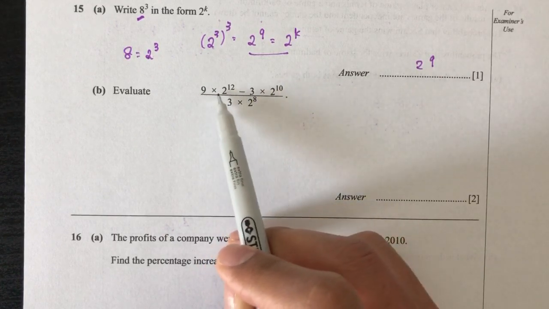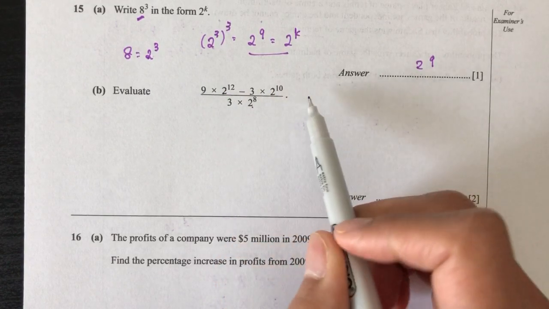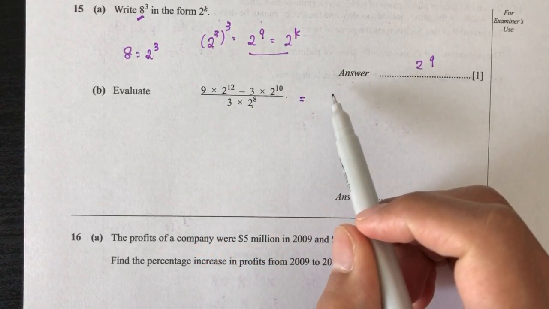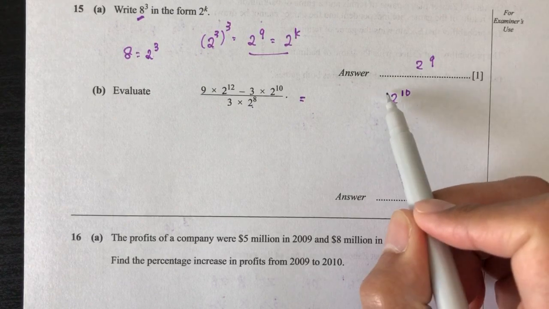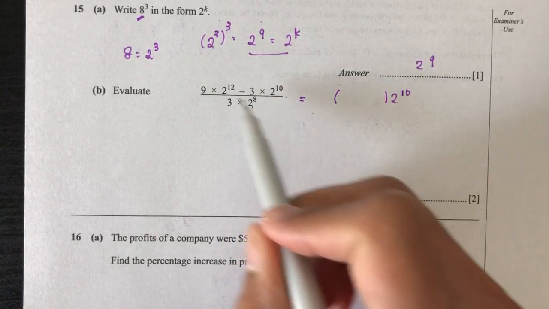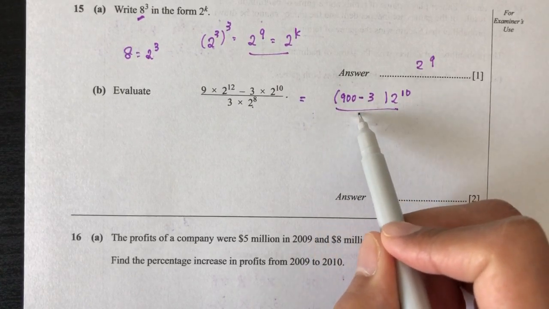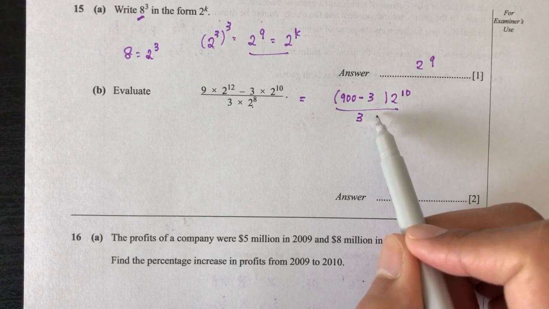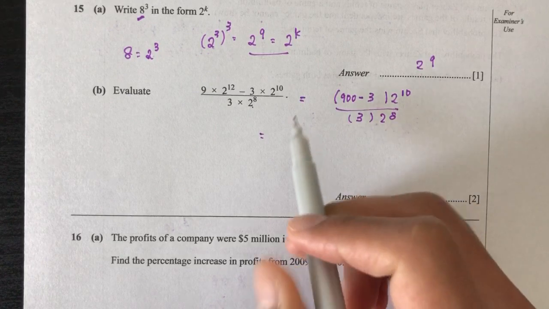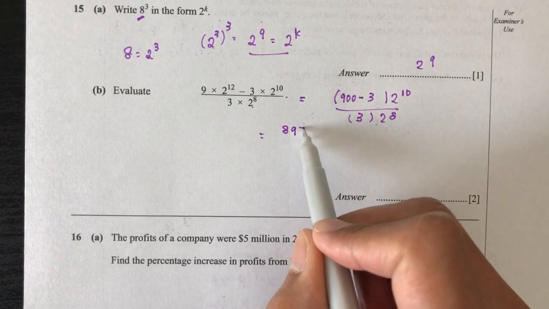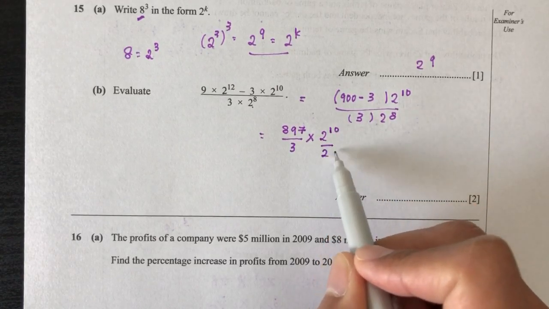So we can take the common factors out. You see we have power 2 here, power 2 here, power 2 here. We can take those out. So let's find the common one out. So on top we have 2 power 10, which is common. And then inside we have 2 remains, so 900 minus 3 divided by 3. And here we have 2 power 8. So what is this minus this? That will be 897 divided by 3 times 2 power 10 over 2 power 8.